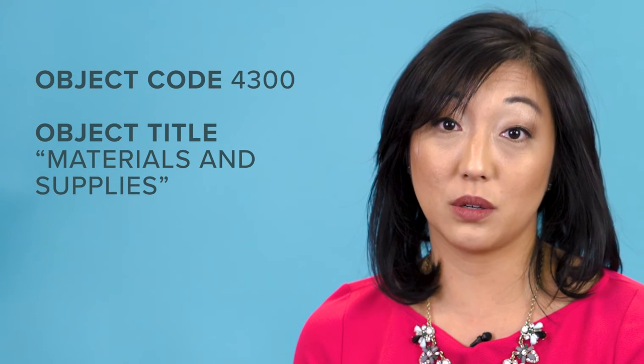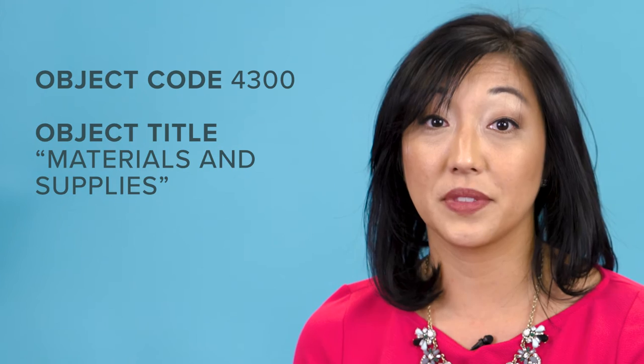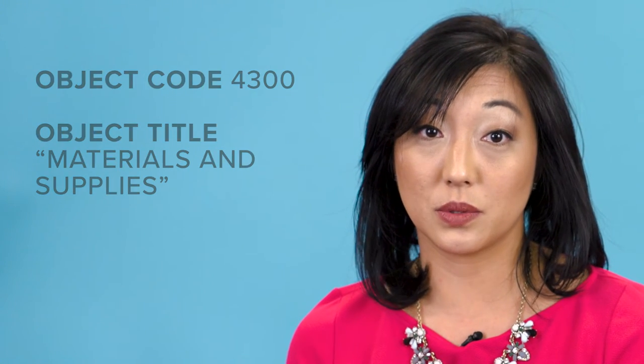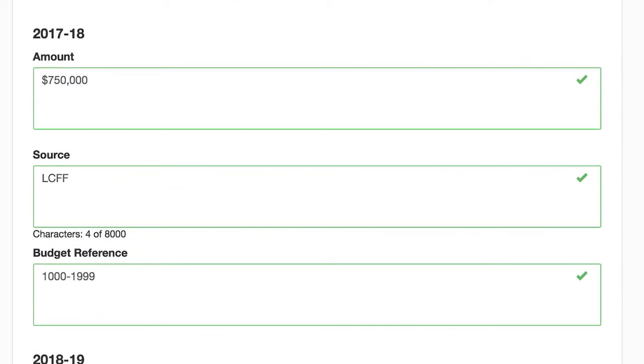Some LEAs will choose to use more specific object codes, such as 4,300 for materials and supplies. The object code number and/or the object title may be used. Including object titles with or without object codes will help stakeholders more actively engage with the LCAP. Each fund source for an expenditure must also be included.